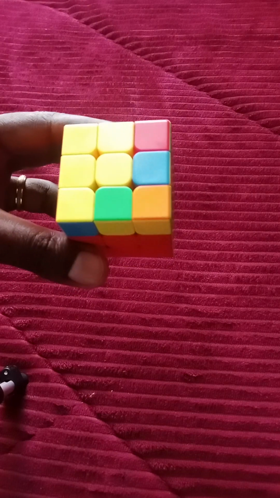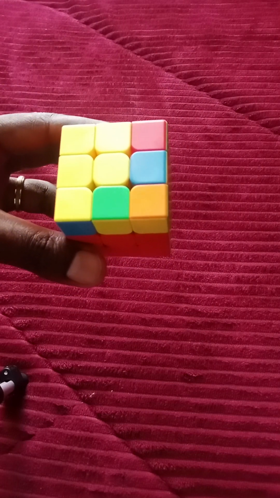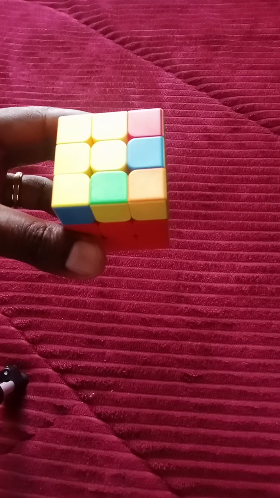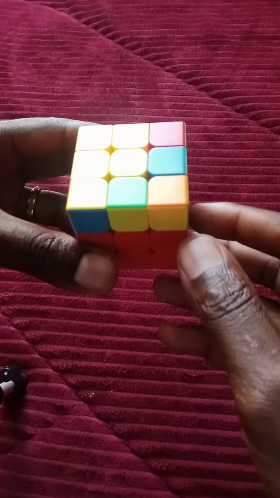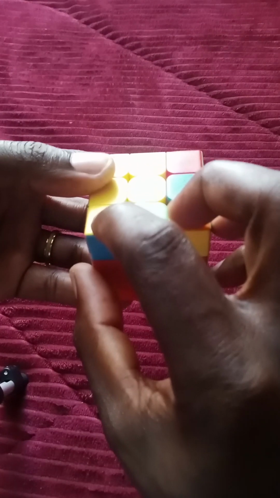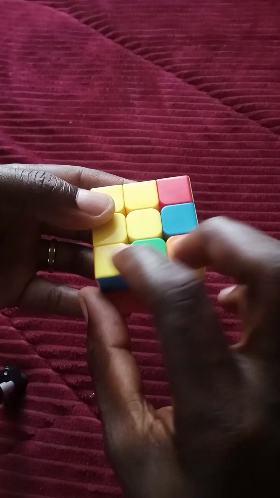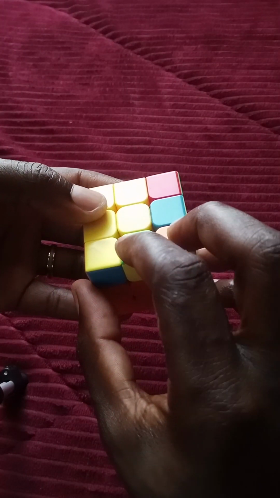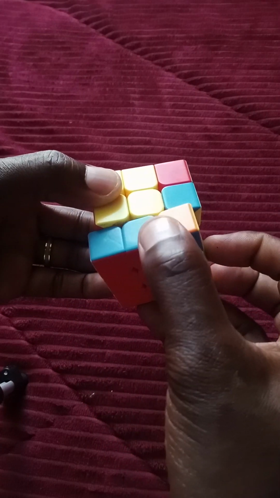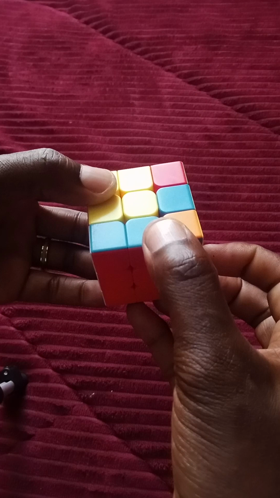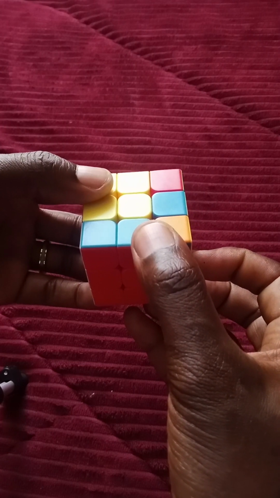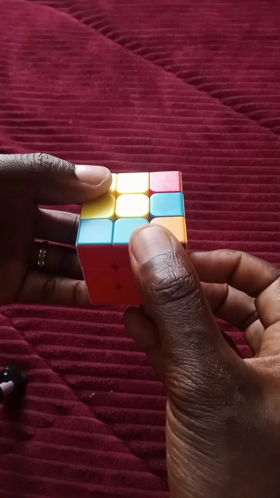And now we will turn the front piece once clockwise, then do a right algorithm. So we have this front piece, we will turn the front piece clockwise once, then we will do a right algorithm.